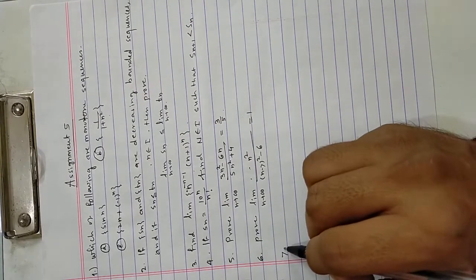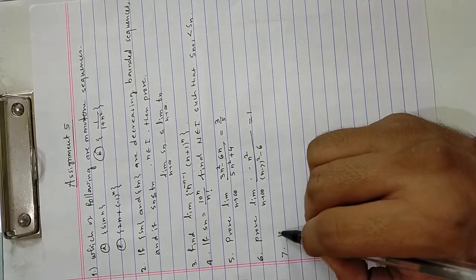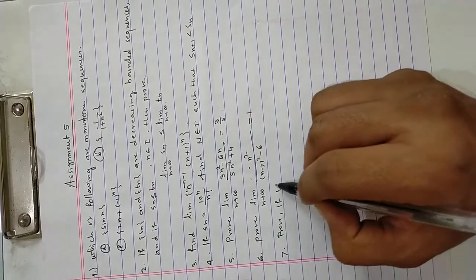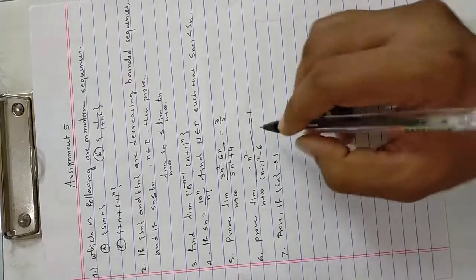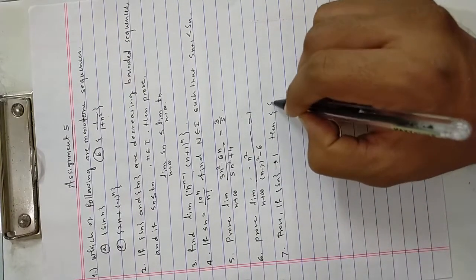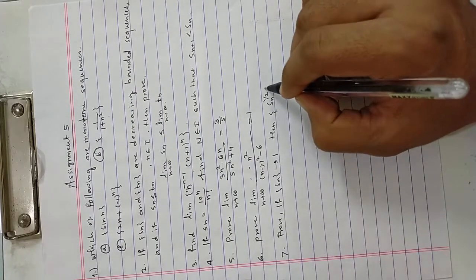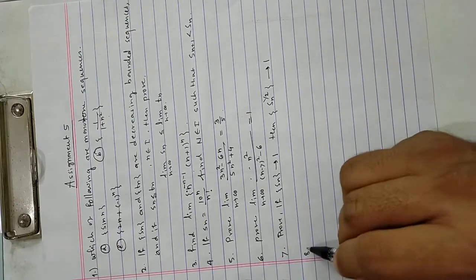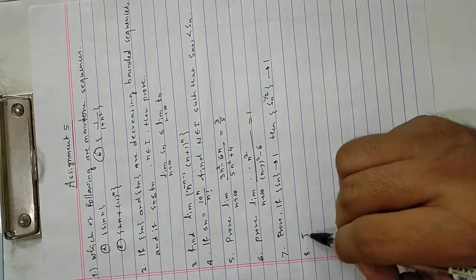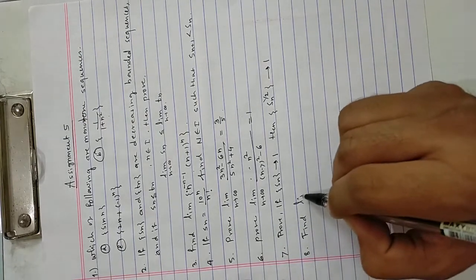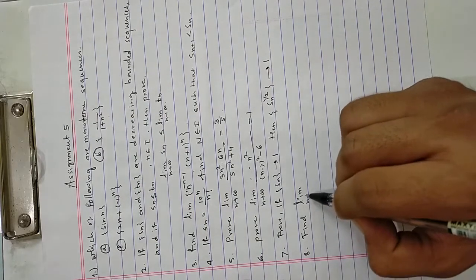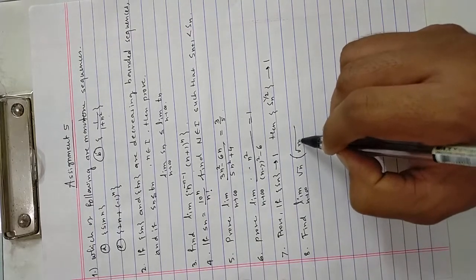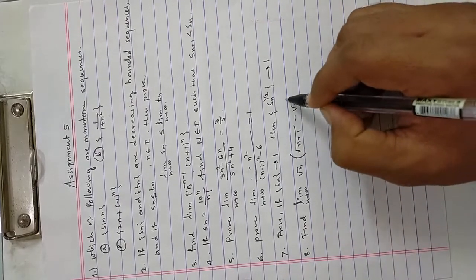Number 7: if Sn converges to 1, then Sn raised to half, that means square root of Sn, converges to 1. Find the limit of square root of n into (square root of n plus 1 minus root n).